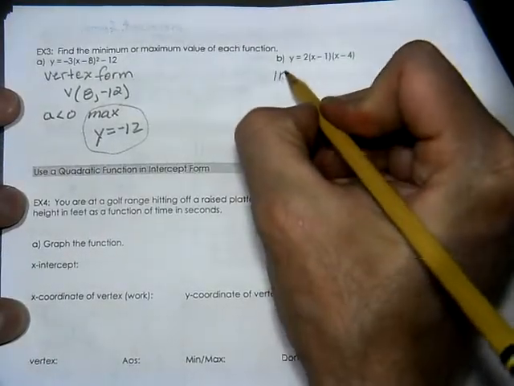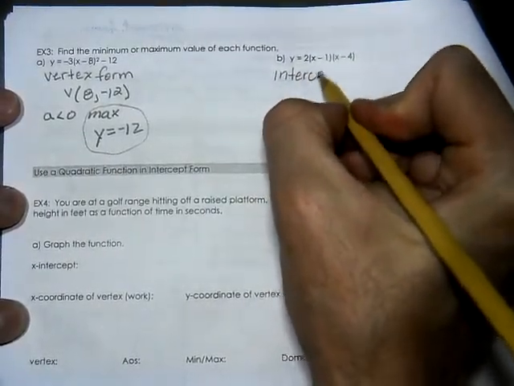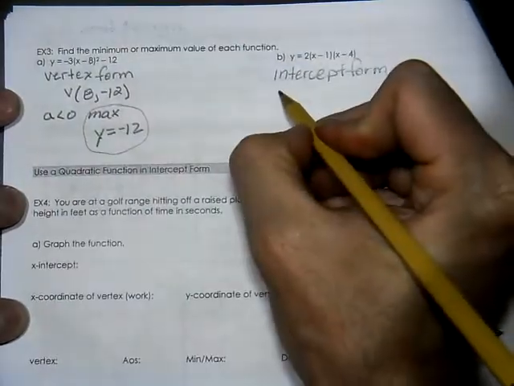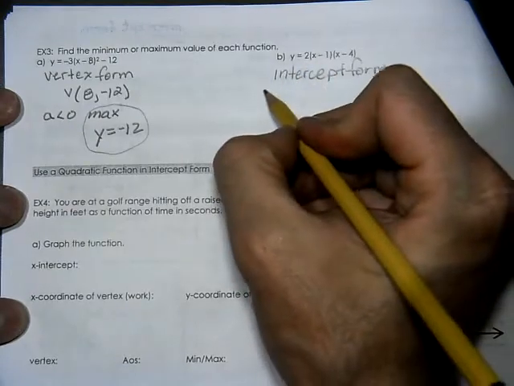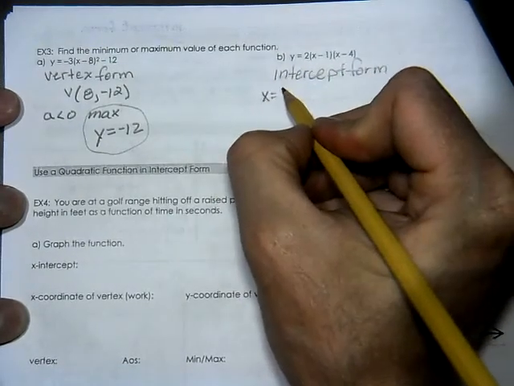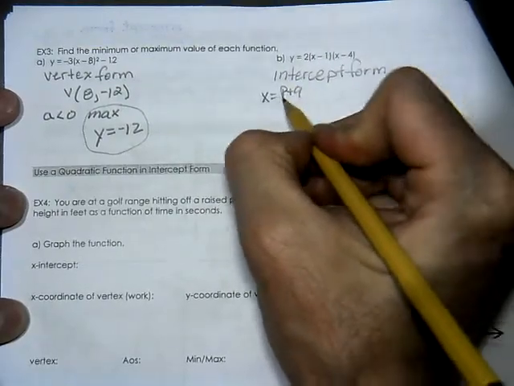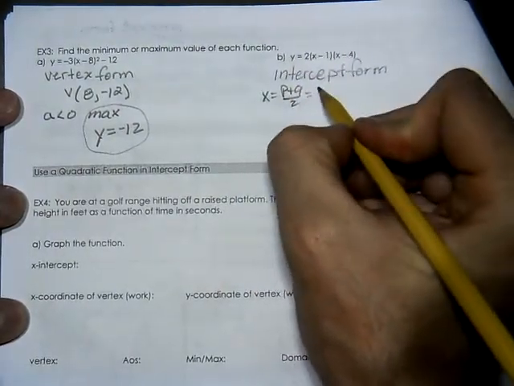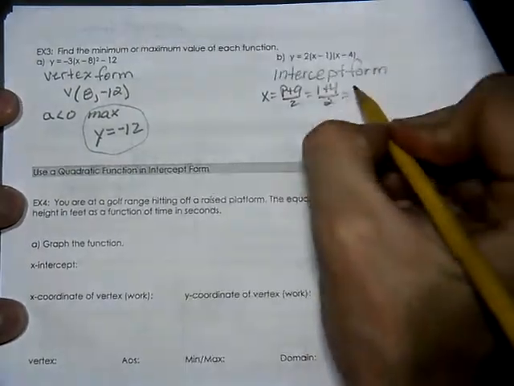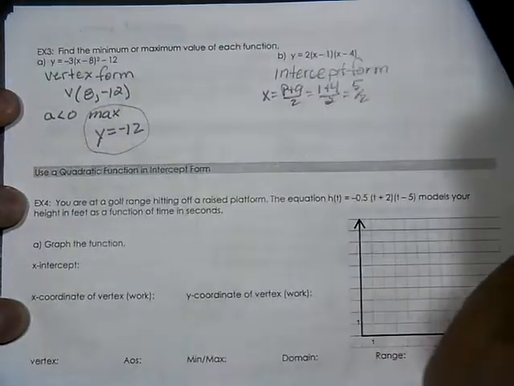In intercept form, we find out our vertex by using the p plus q divided by 2. So p is 1, the q is 4, so that gives us 5 halves.